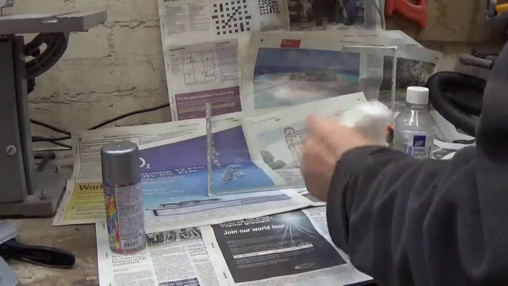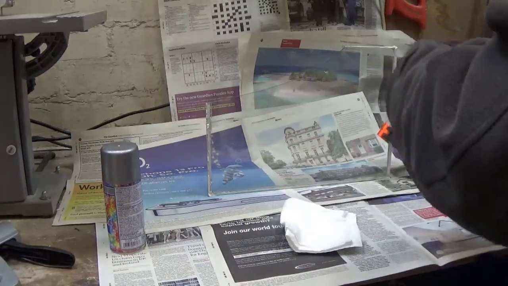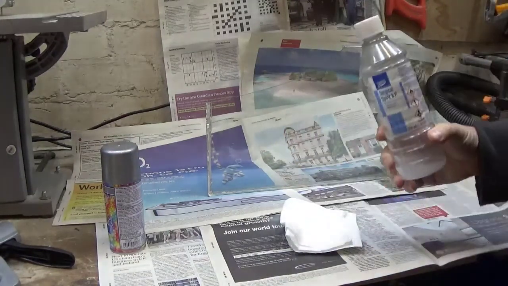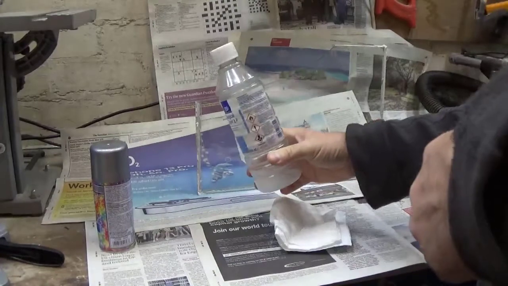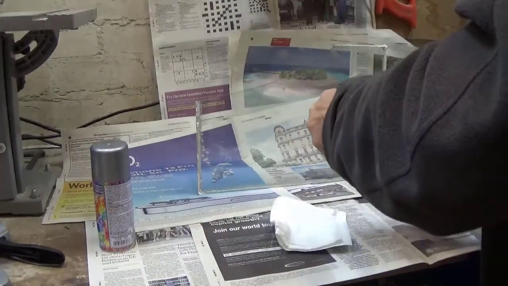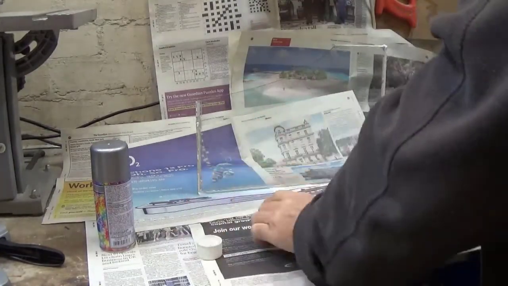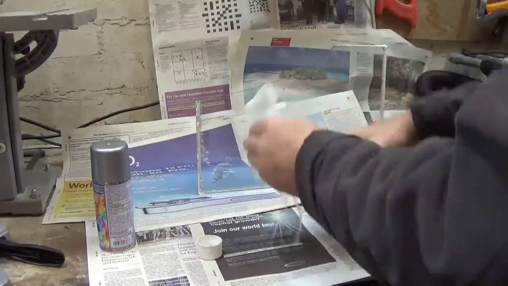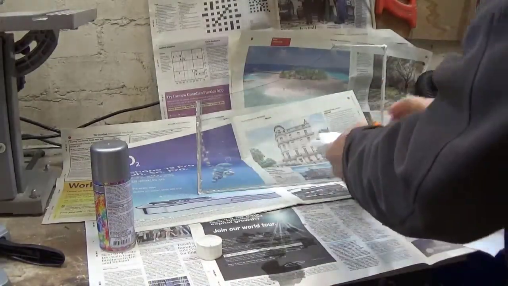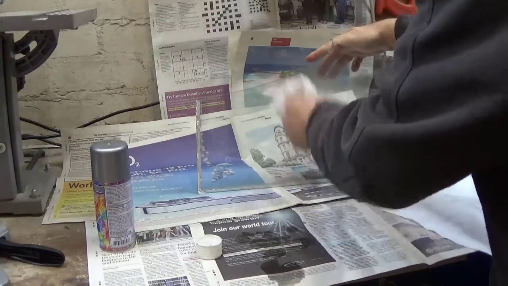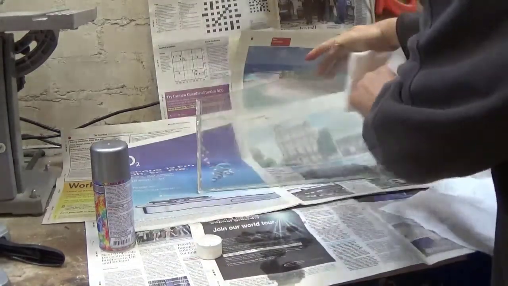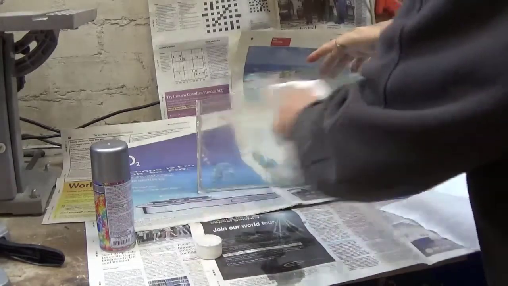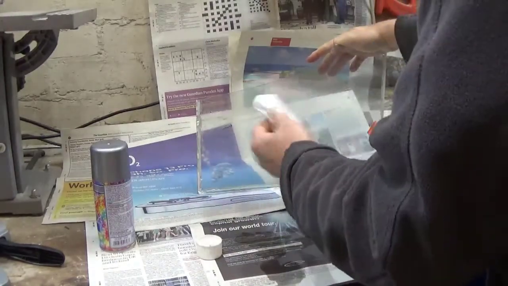Alright, so here we have the trusty surgical spirit, so I'm going to give it a wipe over. Goodness knows what sort of gunge there is on it. Mostly my fingerprints, I suspect.